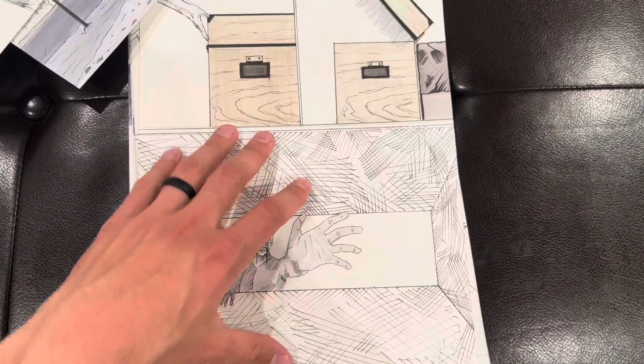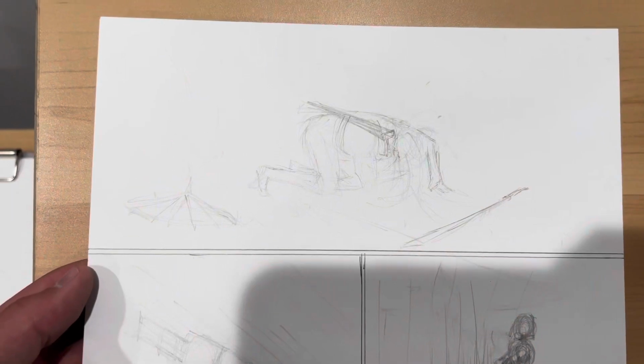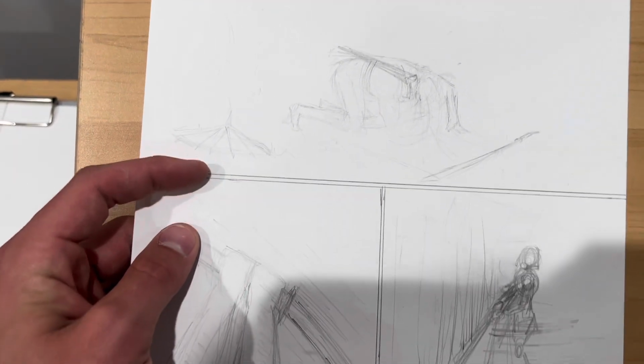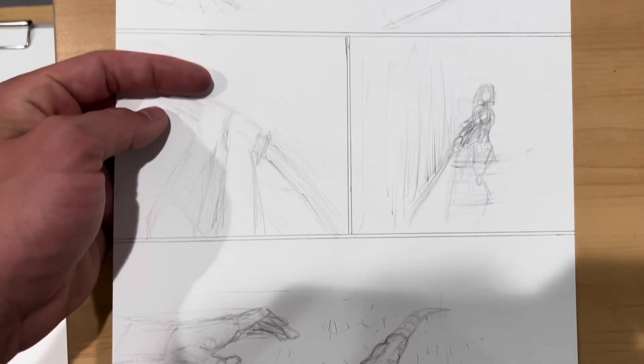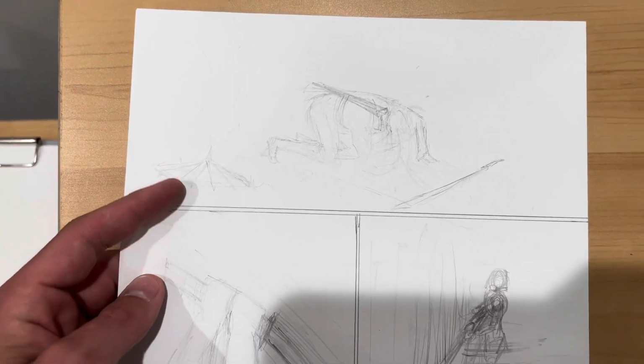You complete your pages. I can show you guys what a rough page looks like right now. So this right here is a page from chapter 2 that hasn't been inked yet. But you can see I pencil it first, so you do the lines first, create your borders, your different boxes, and then you pencil in what your sketches look like. From there, you jump over, and you're gonna ink it.